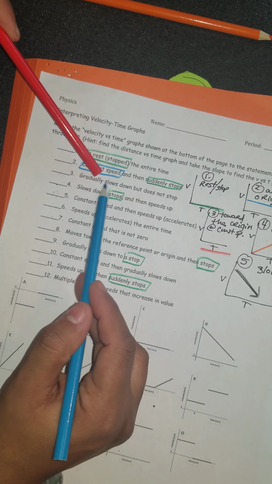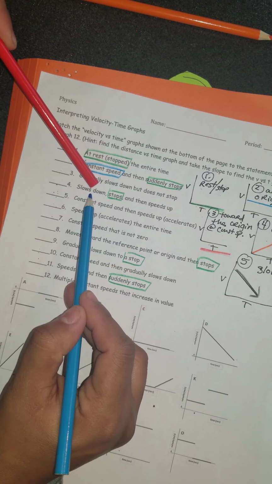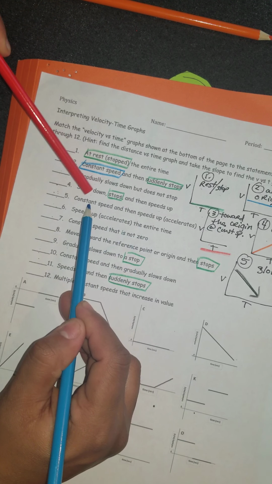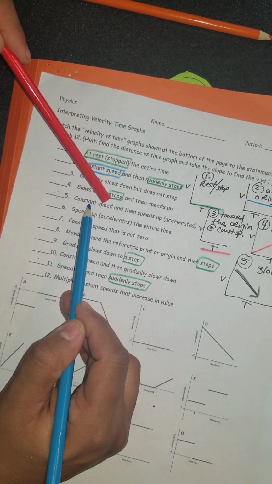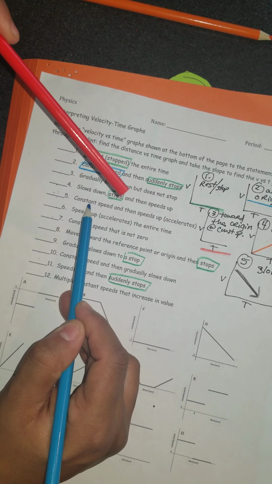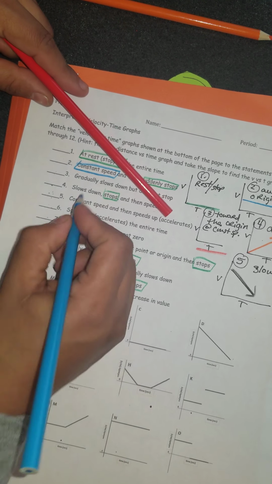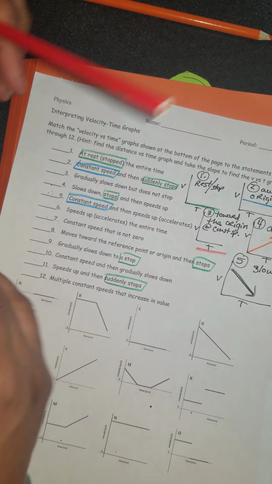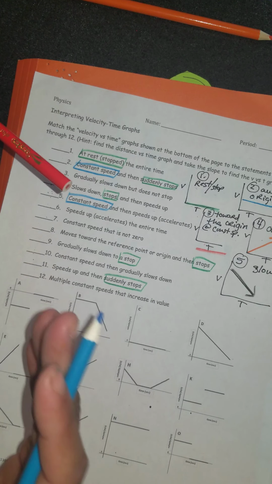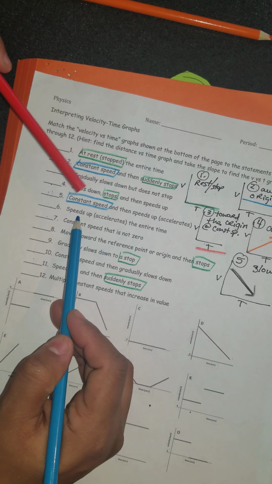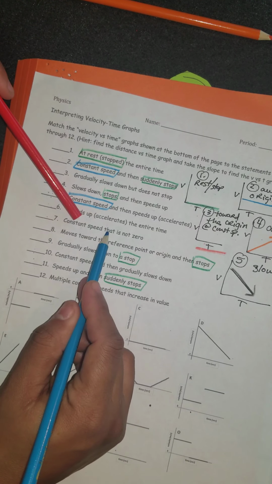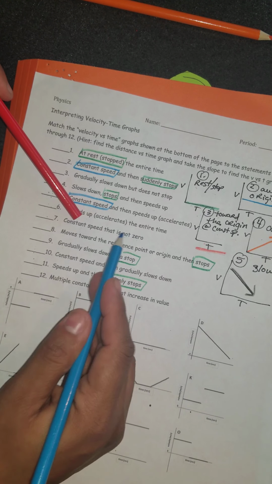Number 3, no. Number 4, no, no, no. Number 5, constant speed. Does it say towards the origin? No. So we're going to assume that entropy is occurring here, right? Disorder, chaos, away from the origin. Number 6, no. Number 7, constant speed. That is not 0.